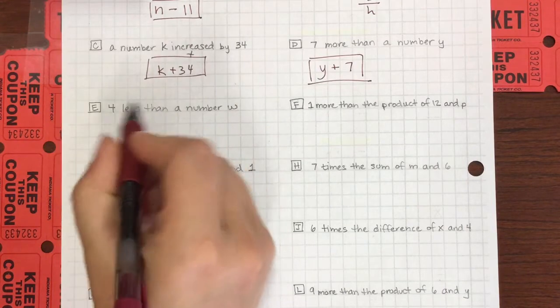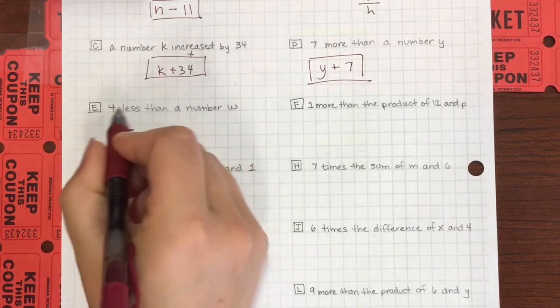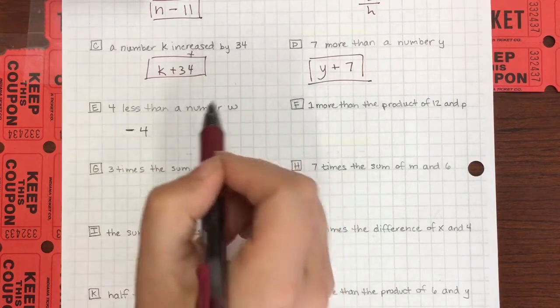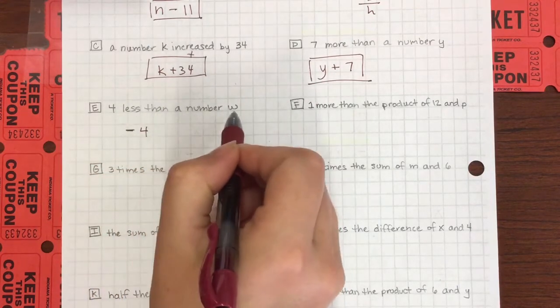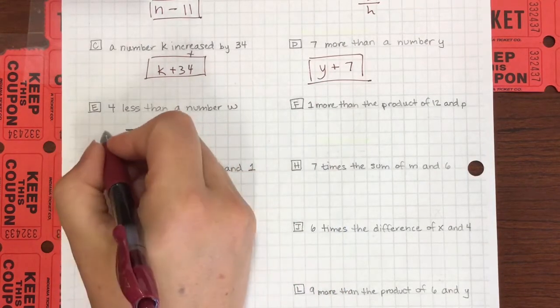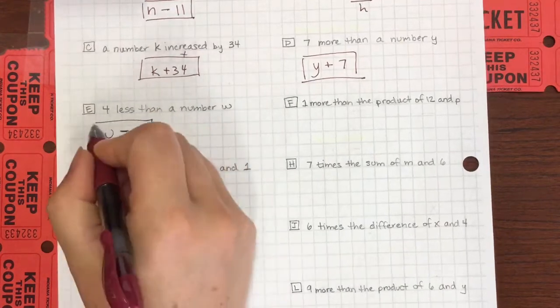Than means flip. So 4 is in front of the words less than. Now it's going to move to the back. 4 less than a number W. So W is in the back. Now it's going to move to the front. And there we go.